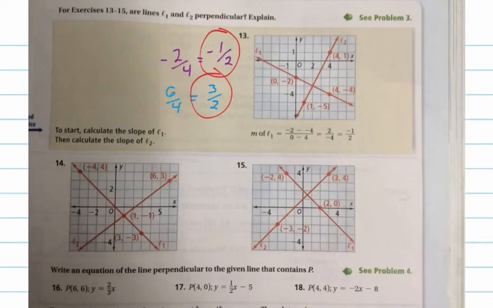So rise over run. L1 goes down 7 over 7. So it's a -1. L2 goes up 7. No. L2 goes up 4 and over 5. 1, 2, 3, 4. 1, 2, 3, 4, 5.